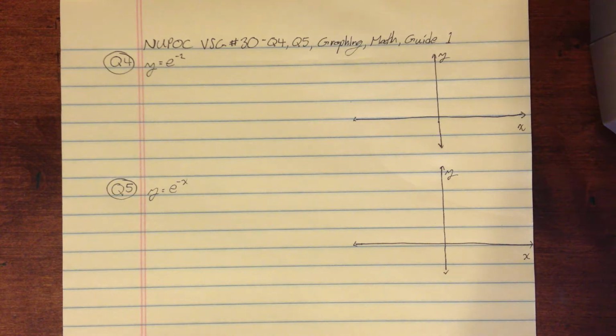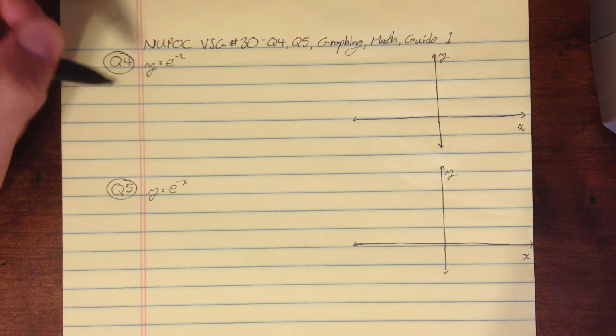We're going to look at two very quick questions here, asking us to graph some exponential functions. One of them really is an exponential function, but it has no dependence on x, so it's really just a constant. But for the sake of completeness, let's go through both of them. Hopefully we'll get through both these problems in one quick video.